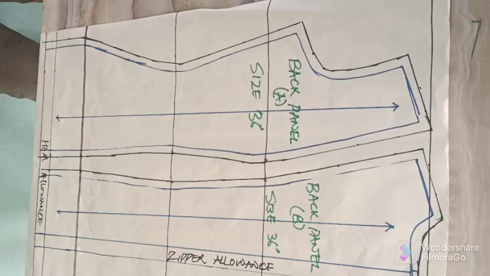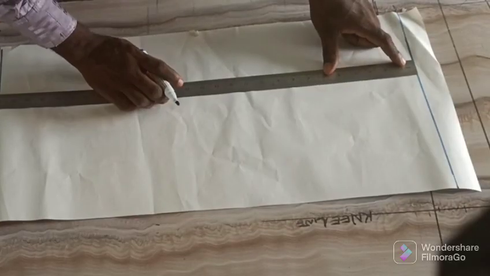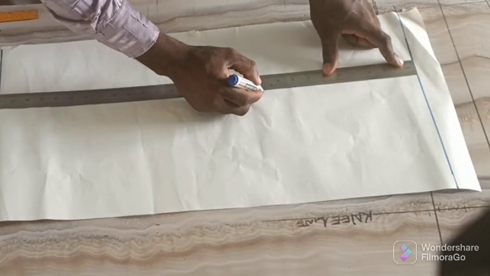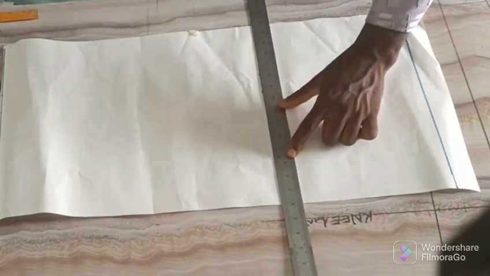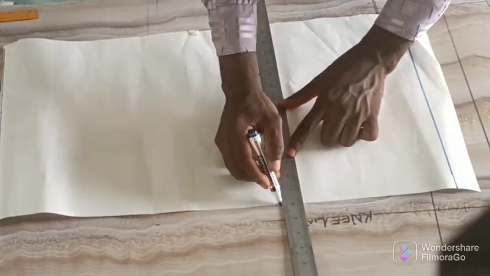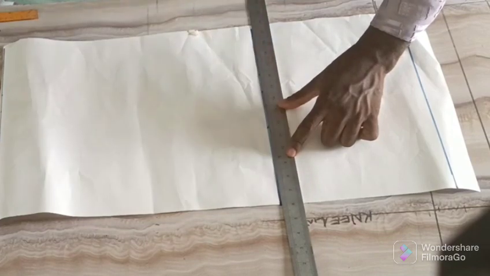Today I shall be teaching you how to draft basic bodices with princess darts. We place our vertical measurements starting with the shoulder line. The next line is going to be our bust line. The bust line is 10 inches from the shoulder line.